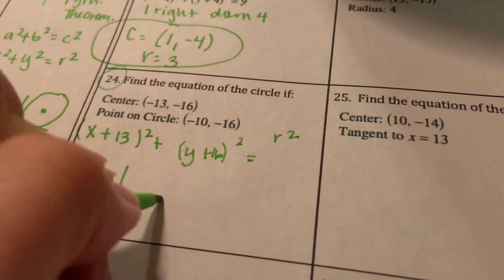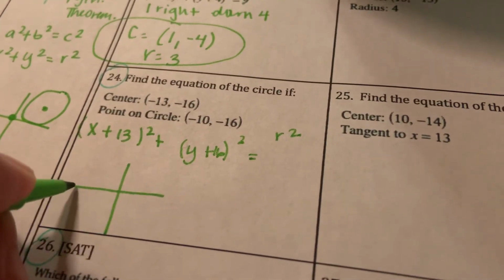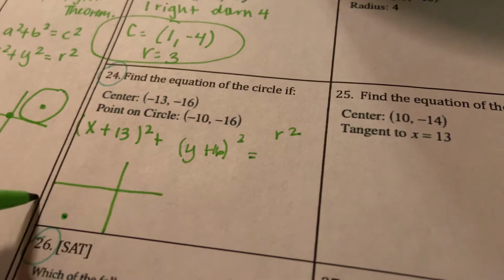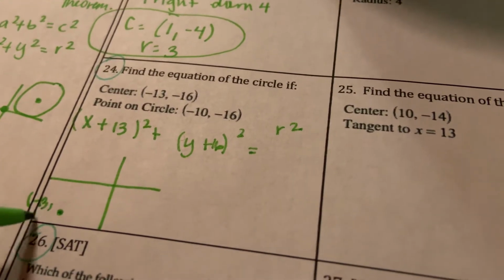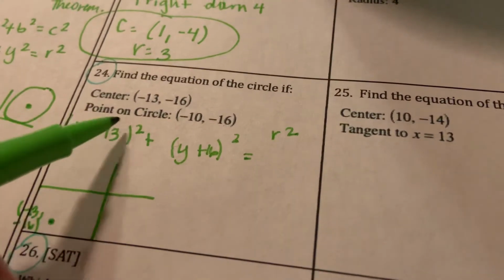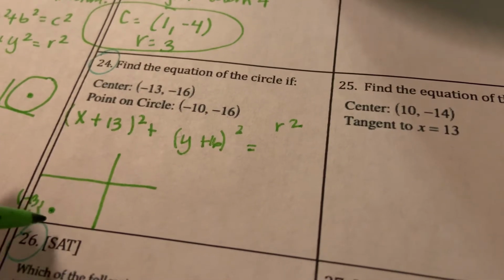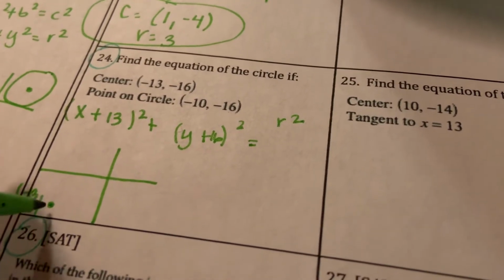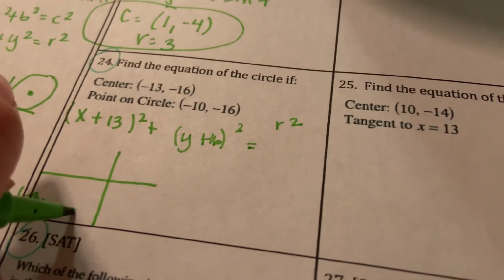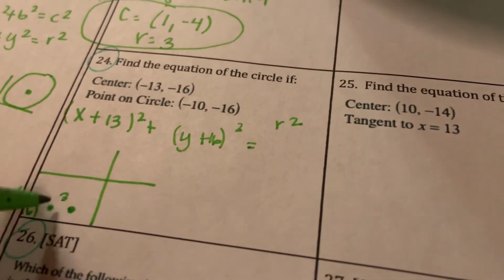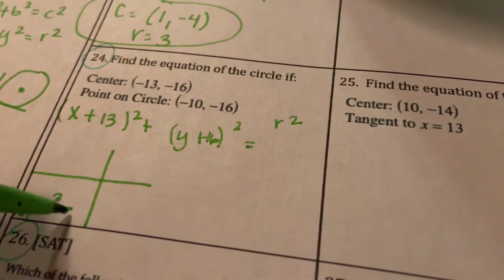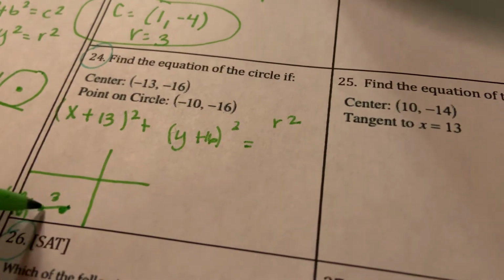So let's do our graph here. This is at -13, -16. And then the point is at -10. So if I move this point from -13 to -10, I went 3 spaces. So from the center to here, I went 3.